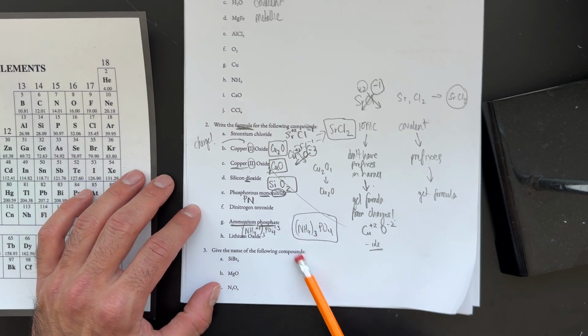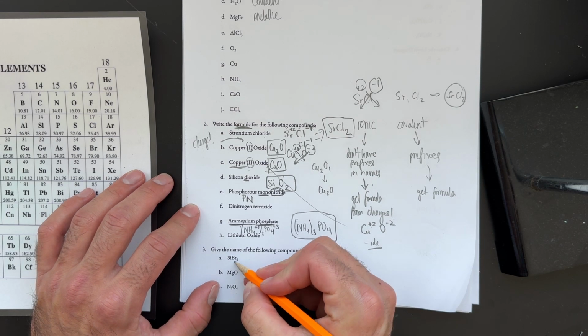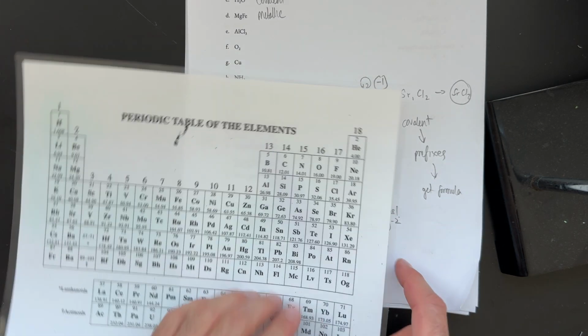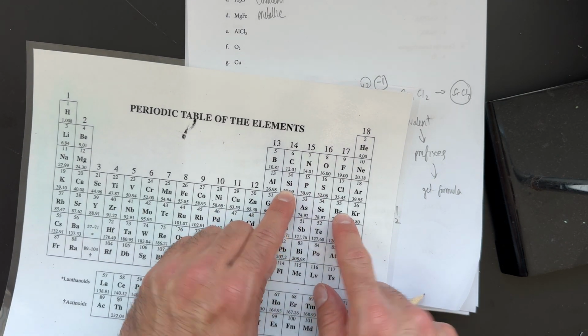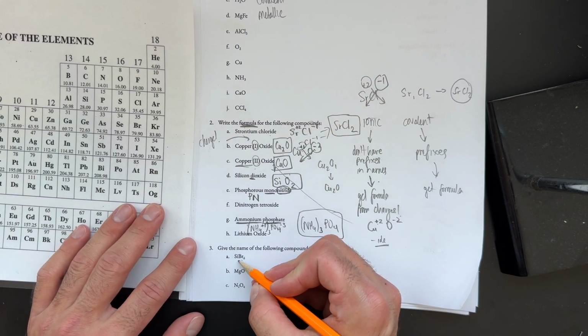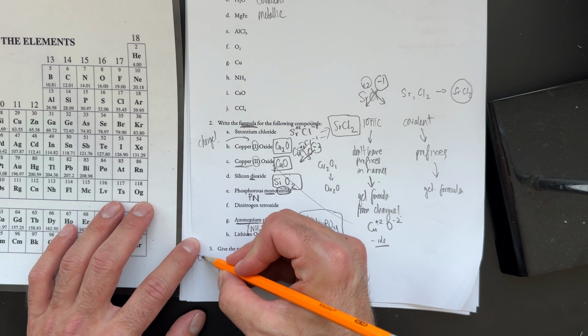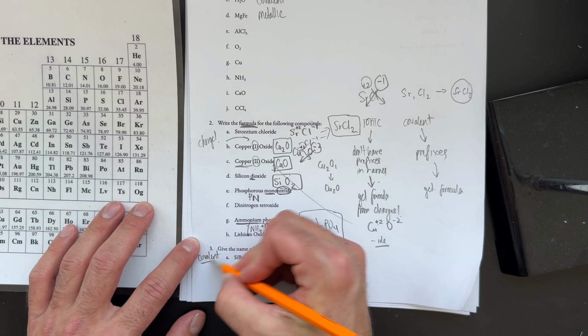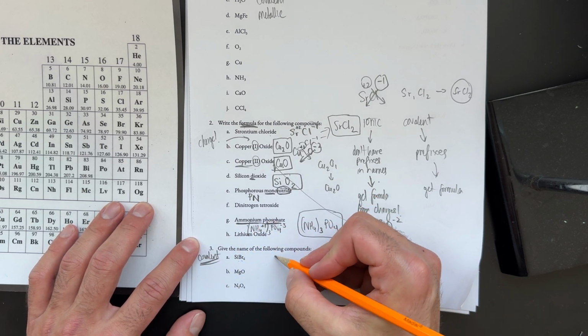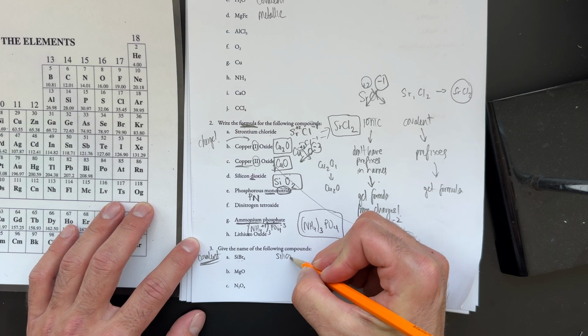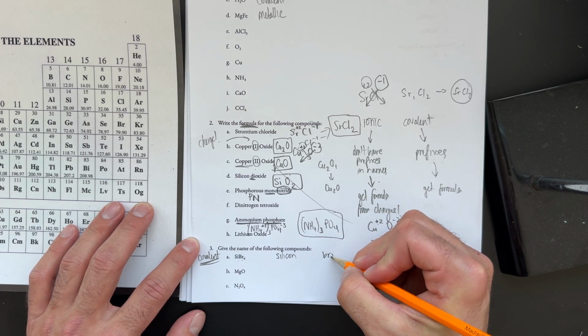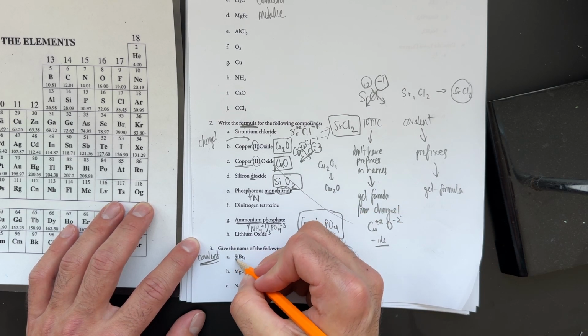Now how can you get the name given the formula? So here we have SiBr6. We see here it's Si and Br. These are nonmetals, so it's covalent, so we need prefixes, right? So we need prefixes here. So silicon and then bromide. Now, how many silicons are there?